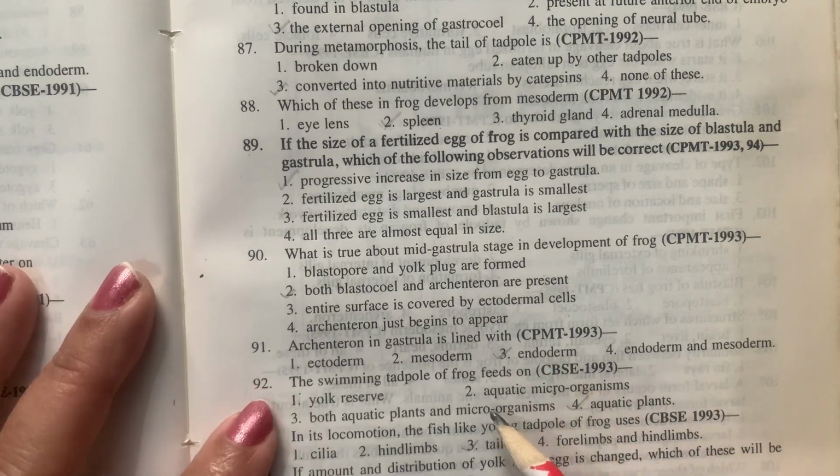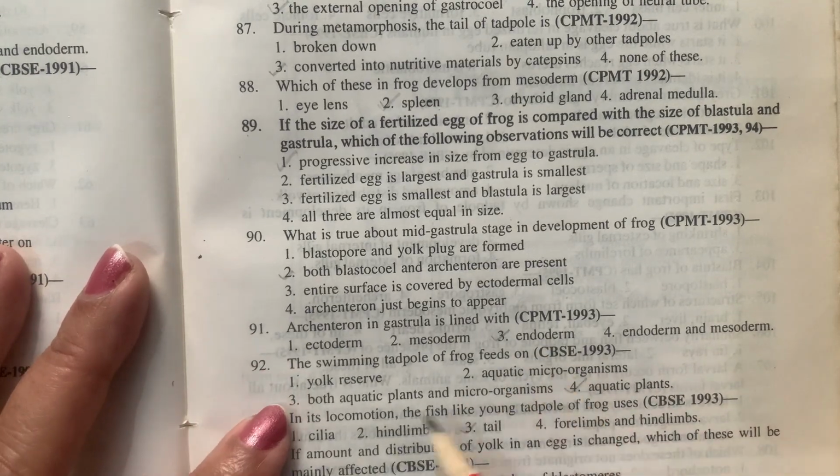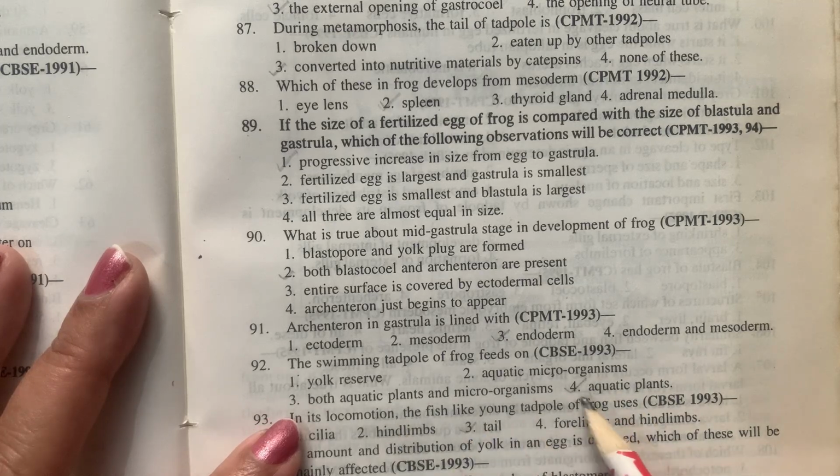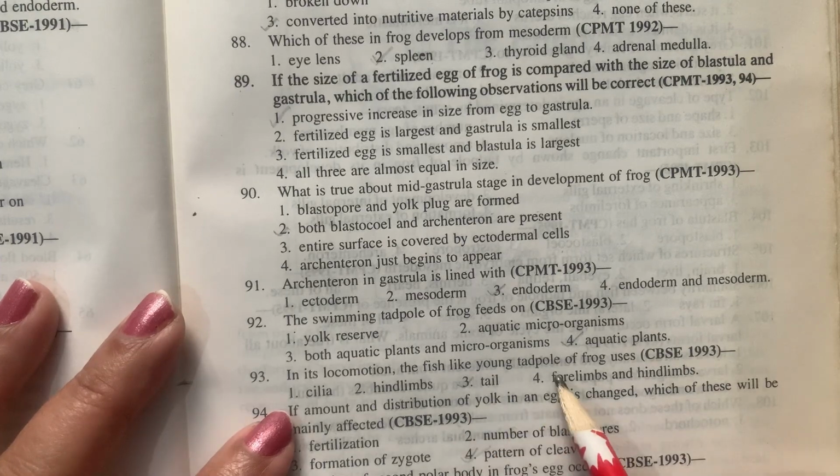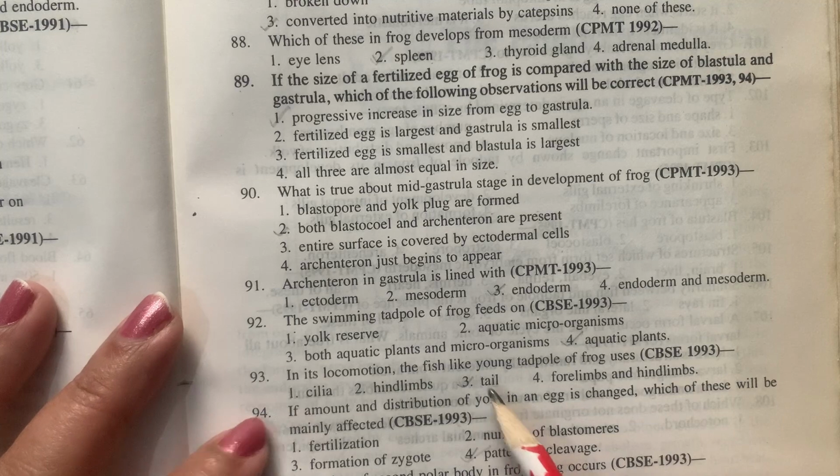It is endoderm. The swimming tadpole of frog feeds on yolk reserve, aquatic microorganism, both aquatic plants and microorganism. It is aquatic plants. In its locomotion, the fish-like young tadpole of frog uses cilia, hind limbs, tail, forelimbs, and hind limb. It is the tail.